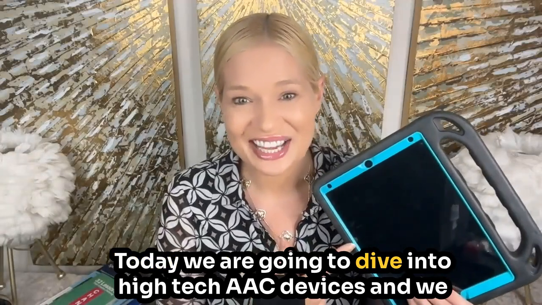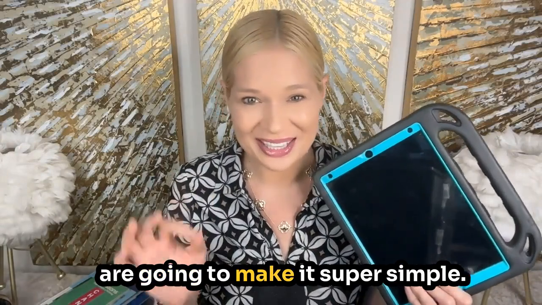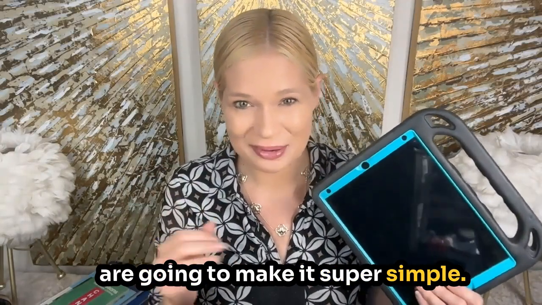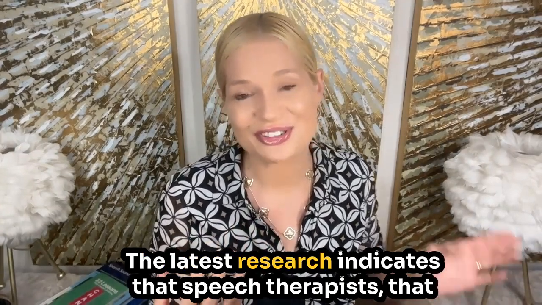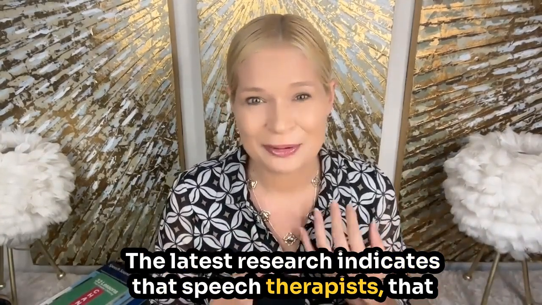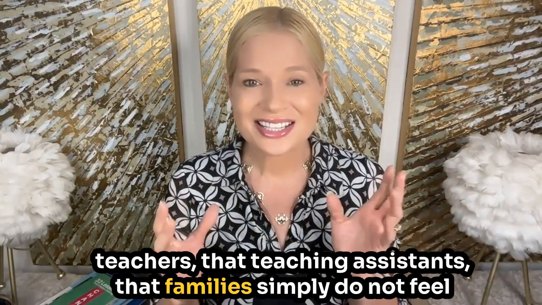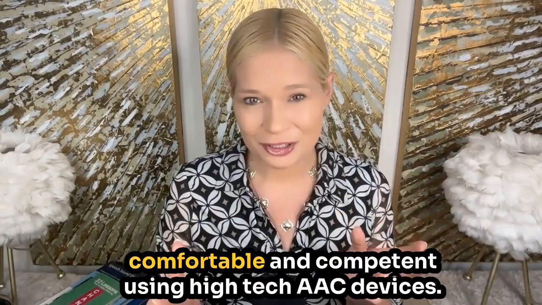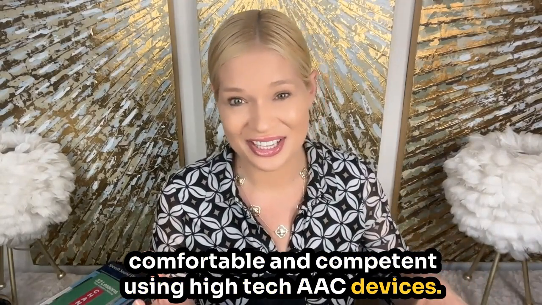Today, we are going to dive into high-tech AAC devices, and we are going to make it super simple. Let me give you a little bit of background. The latest research indicates that speech therapists, teachers, teaching assistants, and families simply do not feel comfortable and competent using high-tech AAC devices.